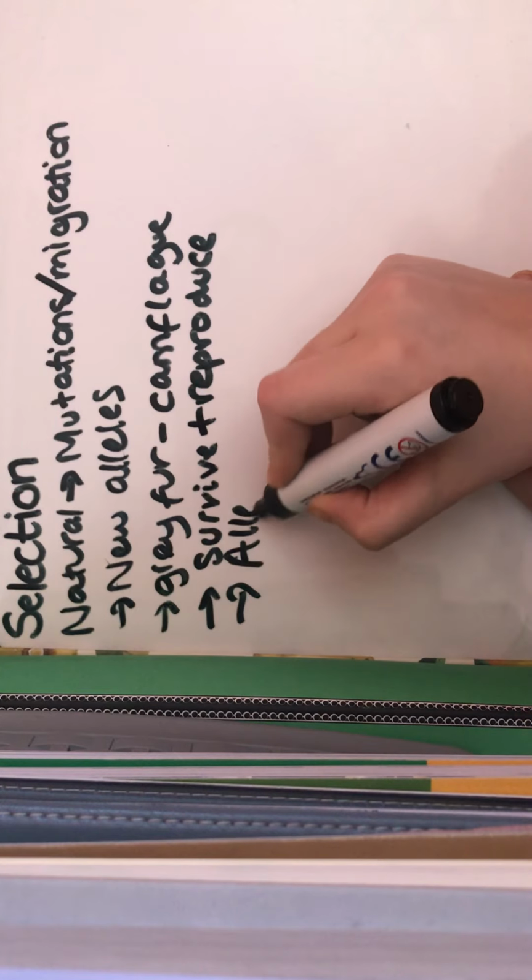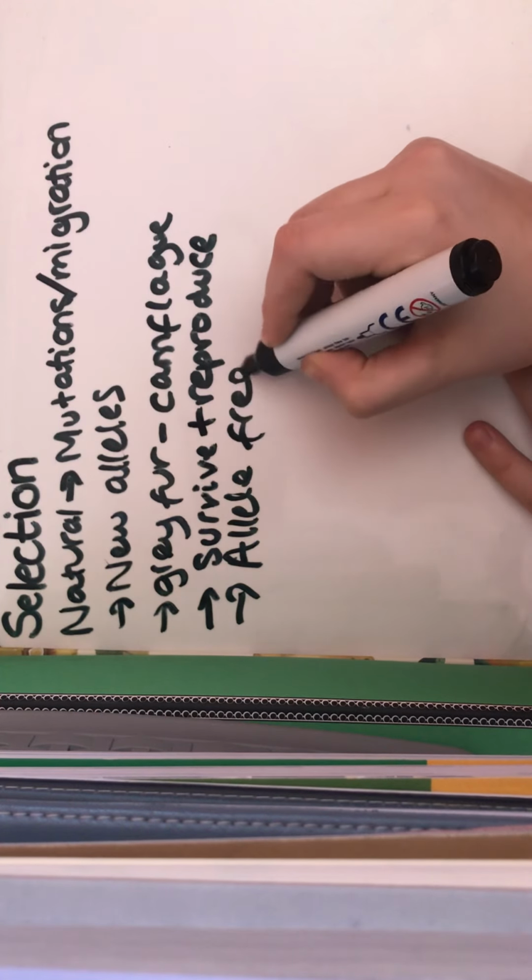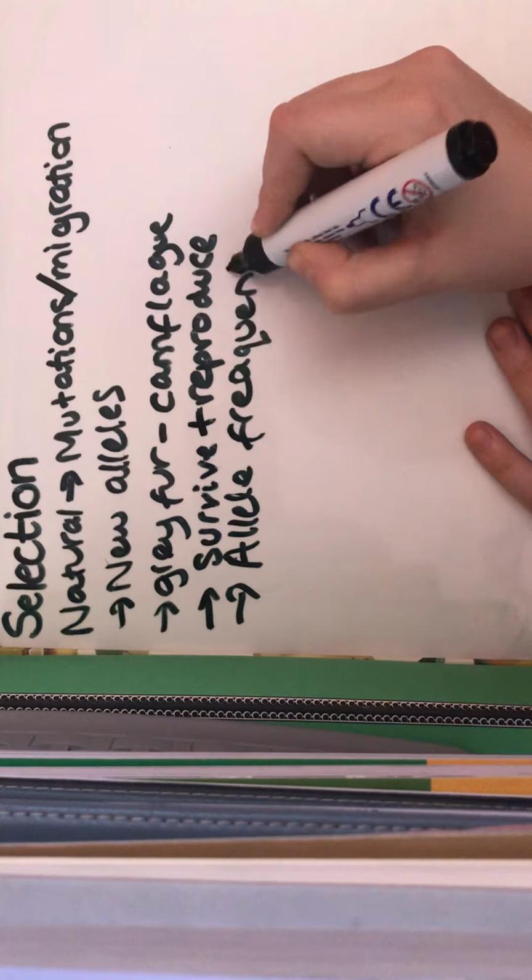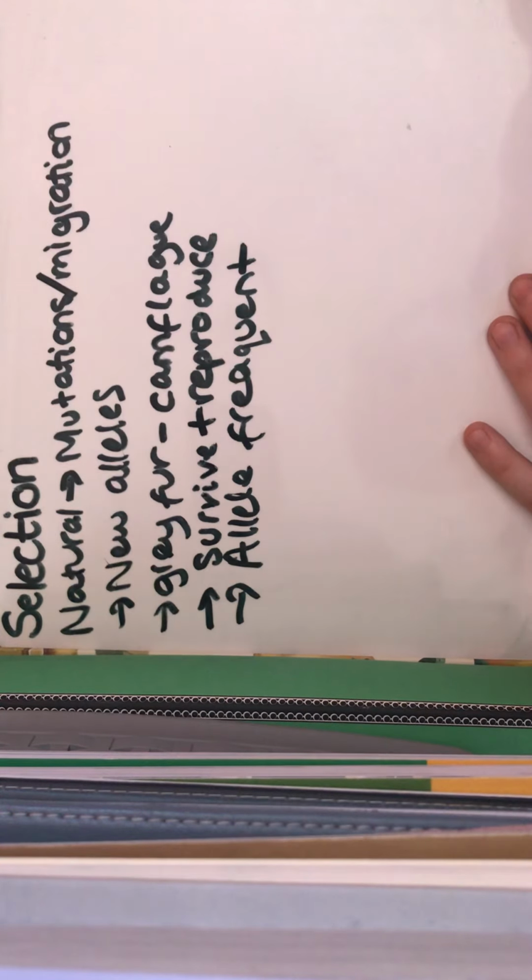And allele frequencies are quite self-explanatory: how frequent an allele is within that population.